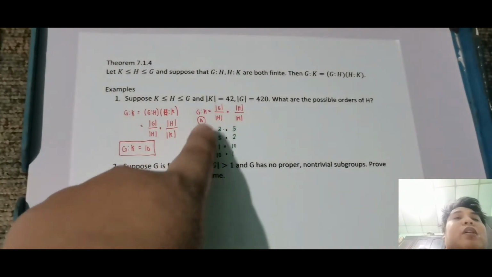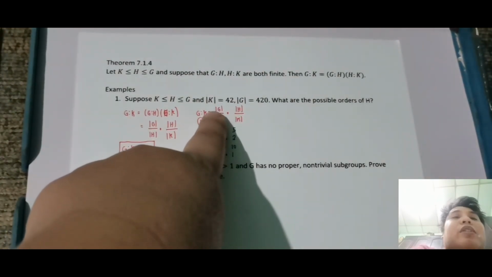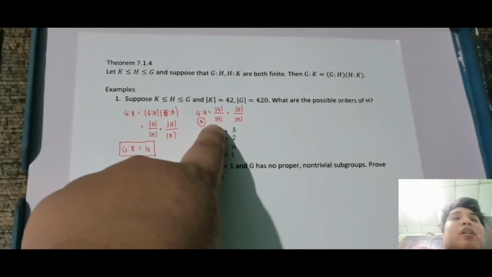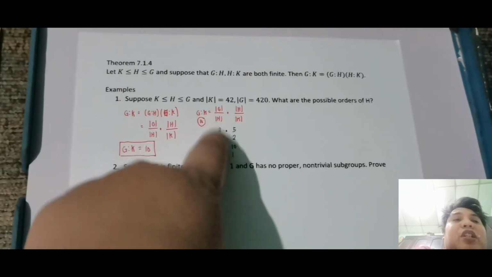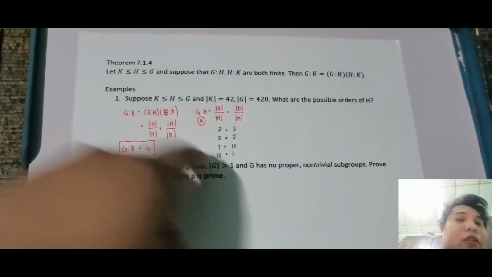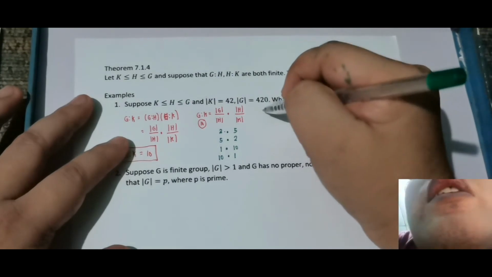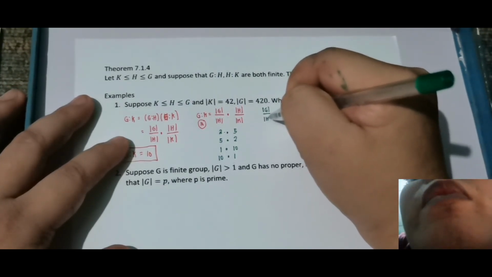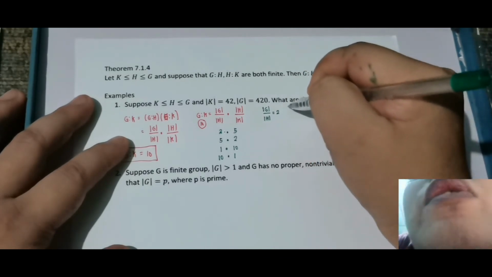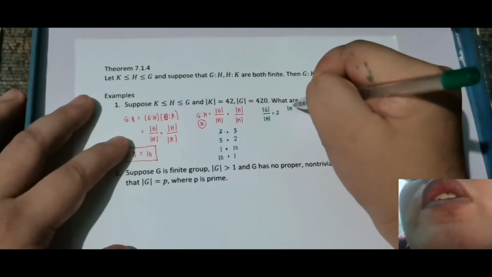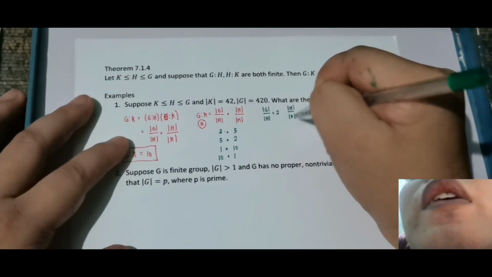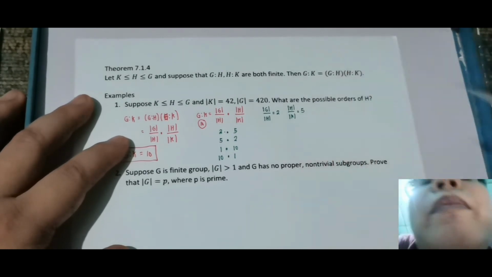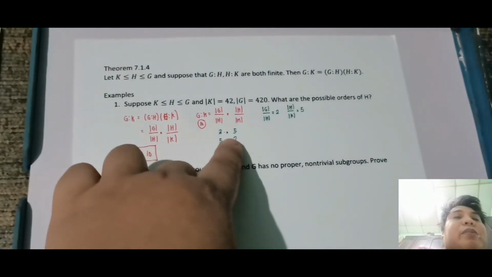Okay, so from that, bubuin natin yung mga possible order. Okay, so ano ibig sabihin nun? Una is, alam natin yung order ng G. Order ng G over H is equal to 2. So, unang solution is ito. Alam natin na yung order ng G over the order of H is equal to 2. Tapos yung isa, the order of H over the order of K is equal to 5. Okay, ayun yung una para sa 2 times 5.